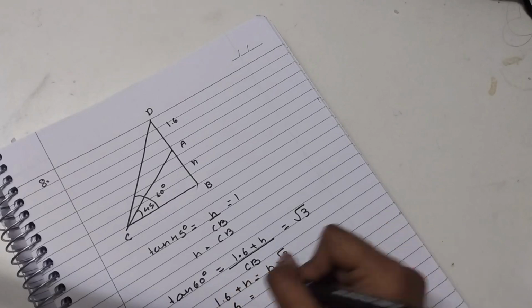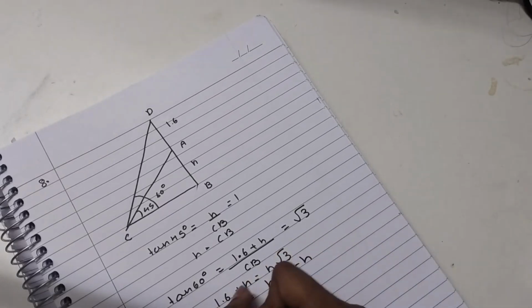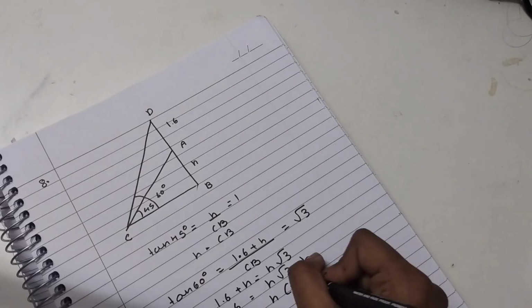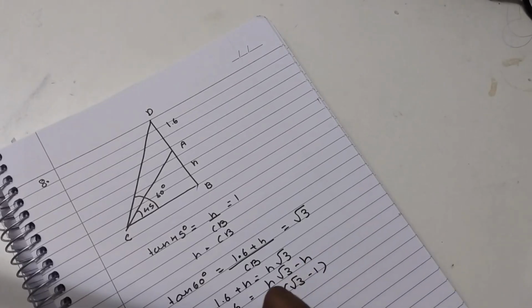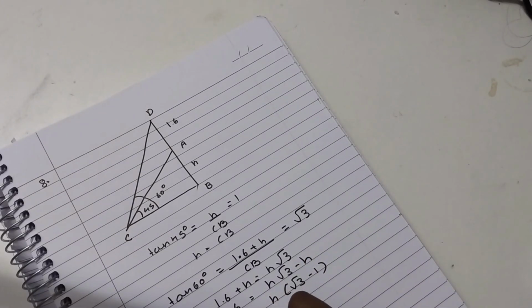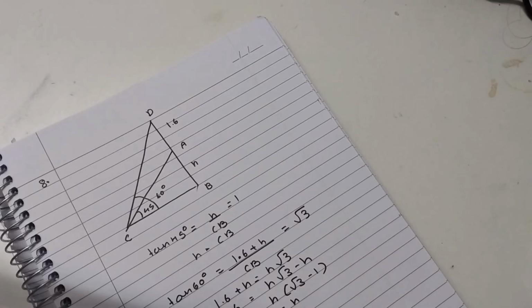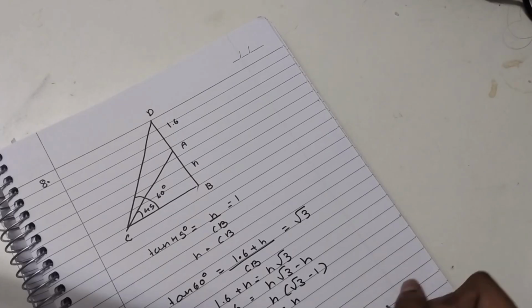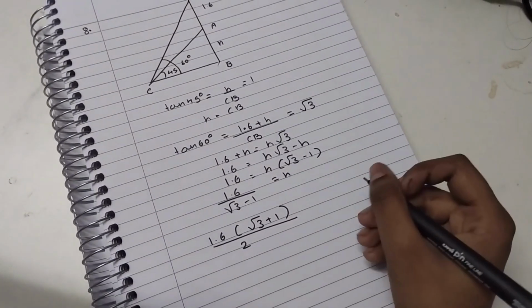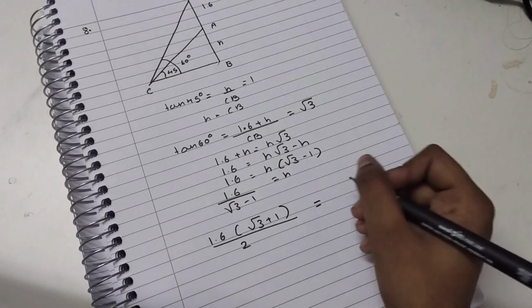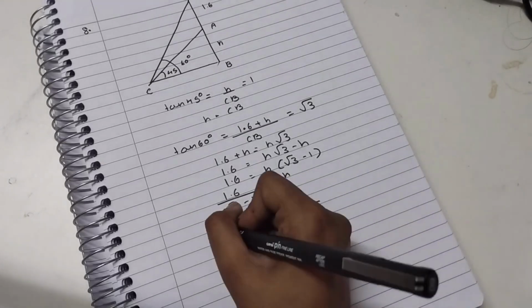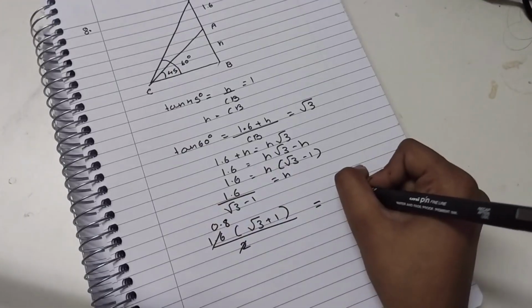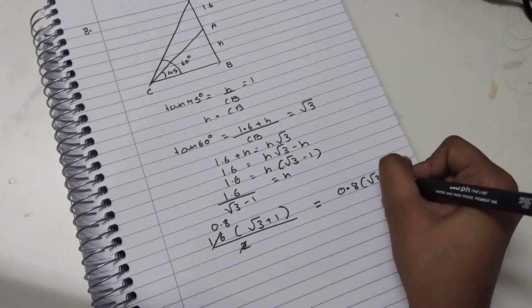So 1.6 is equal to h root 3 minus h. 1.6 is equal to h times root 3 minus 1. 1.6 by root 3 minus 1 is equal to h. And if we were to rationalize this, we would get 1.6 times root 3 plus 1 by 2. And on the numerator, we would simplify 2 and 1.6, we will get 0.8. So the answer would be 0.8 times root 3 plus 1.